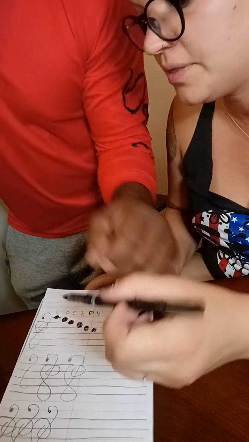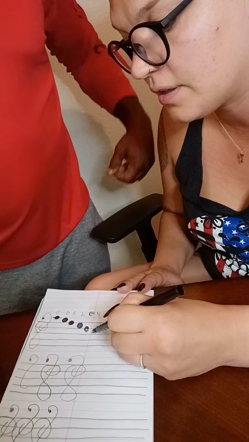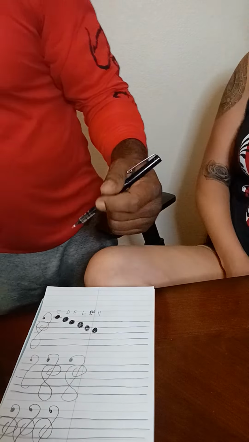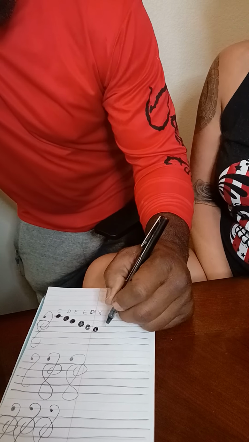So you want to fill up the line from between here and there. The whole line in half. Whole line. And then the whole next note.